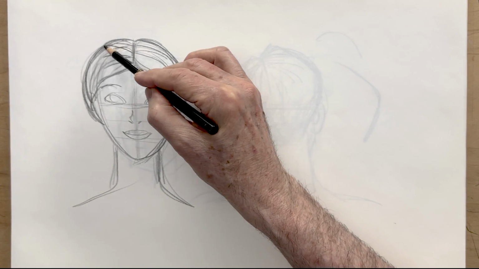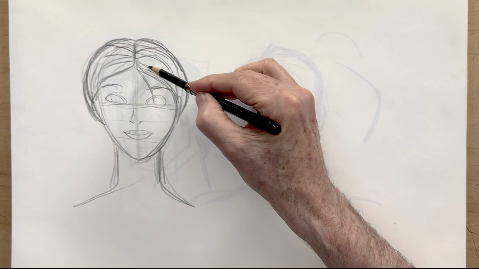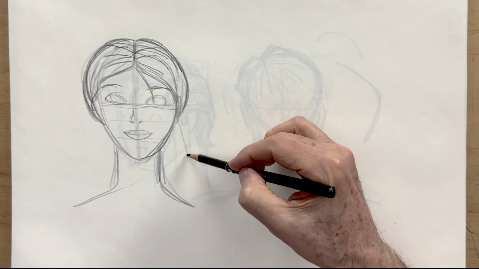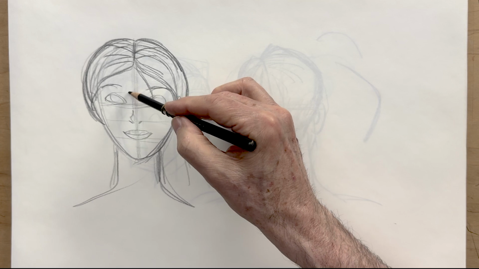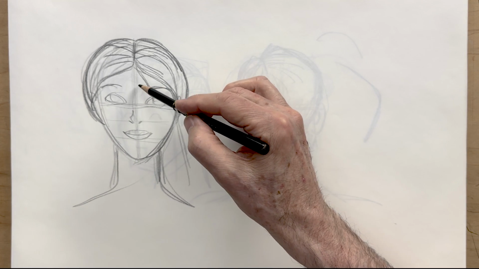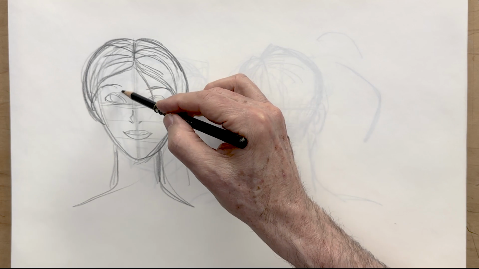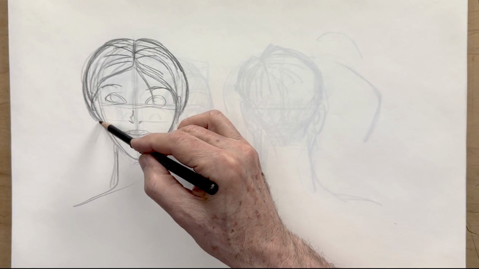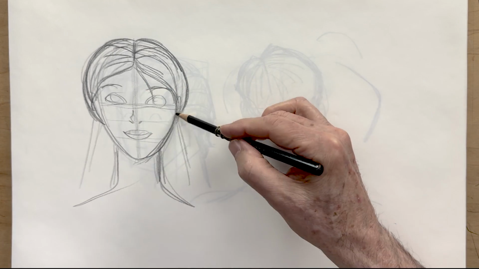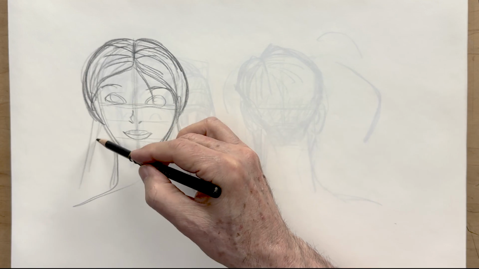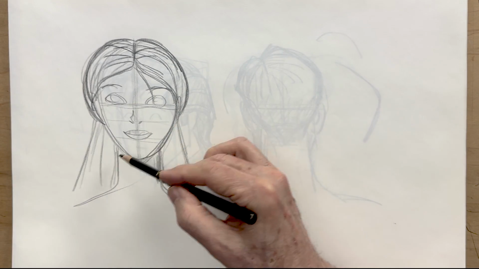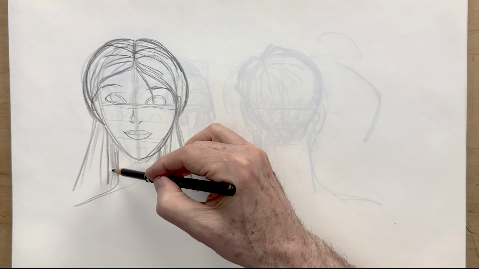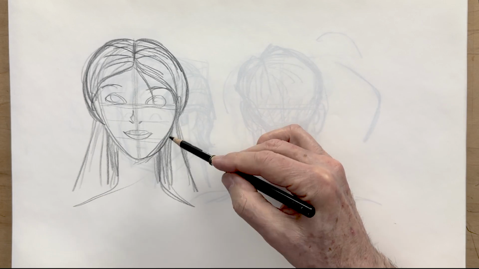Flowing away from the part. And then in the back, it would cascade down, radiating from a central point as if there was a hair barrette or something, or ribbon that was holding the hair back. It would cascade down, radiating from a point in back of the head. Shade that in just to give it some depth.